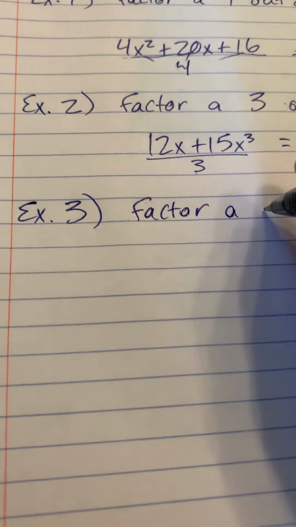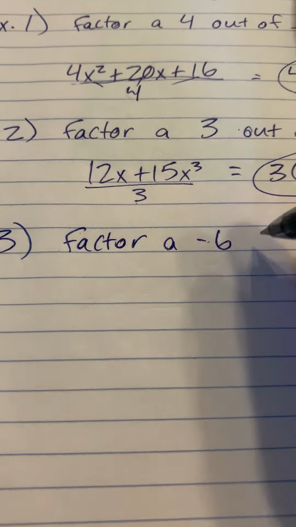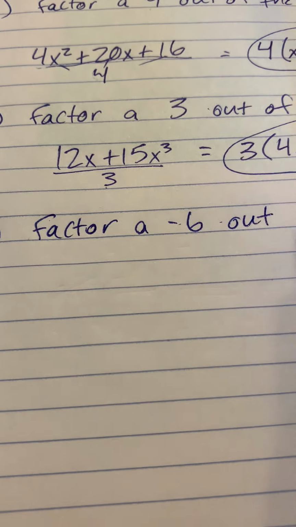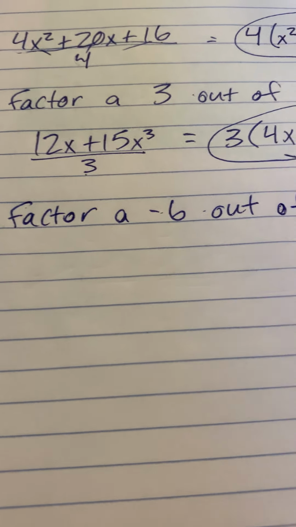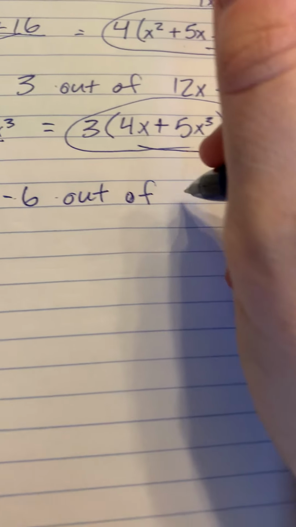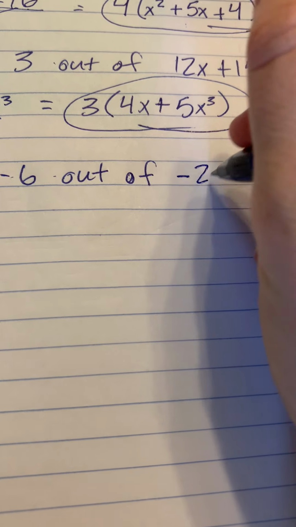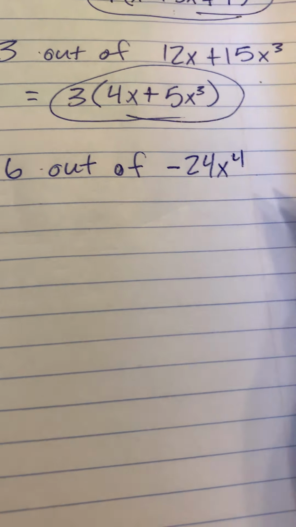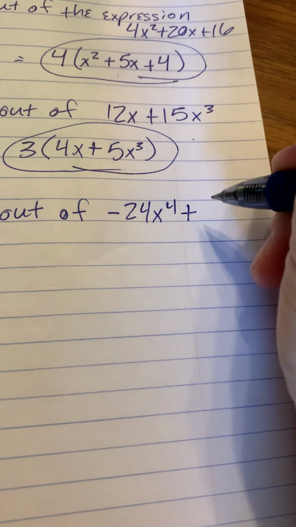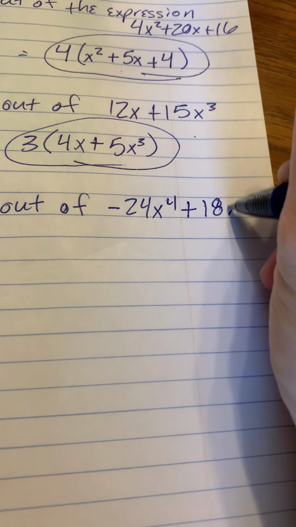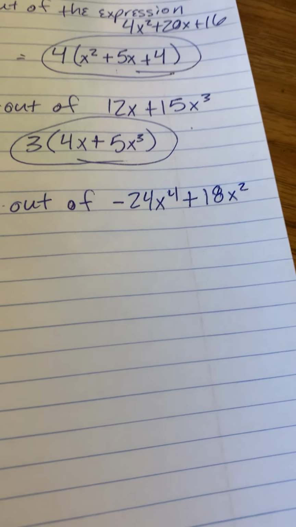Factor a -6 out of -24x to the fourth plus 18x squared.